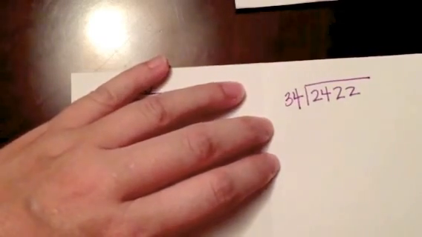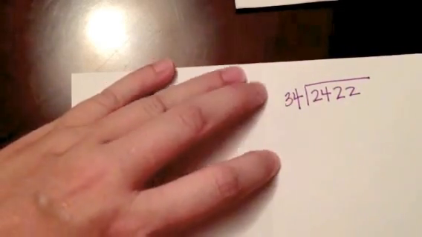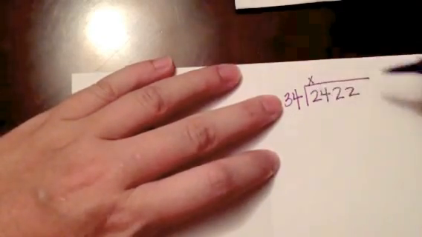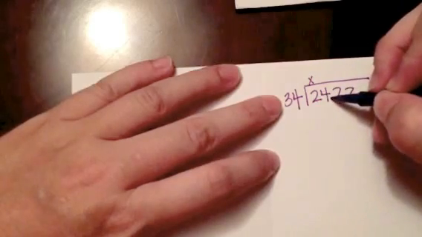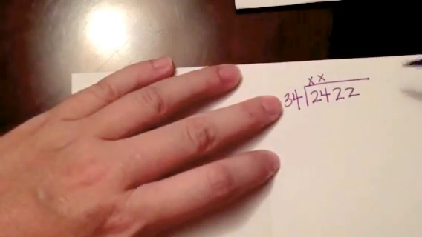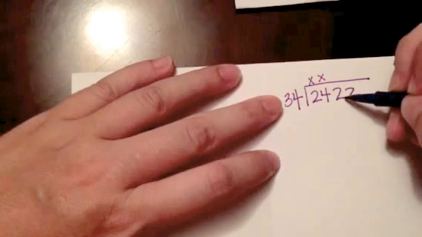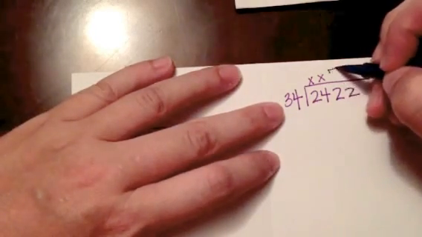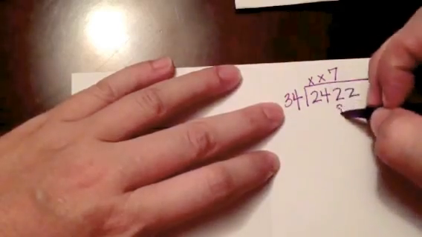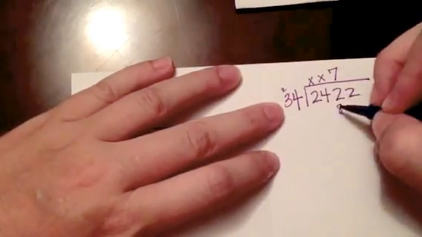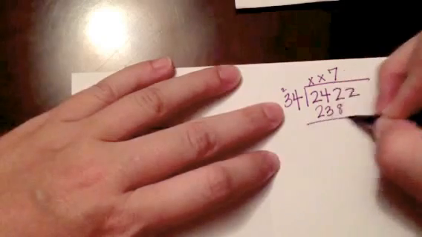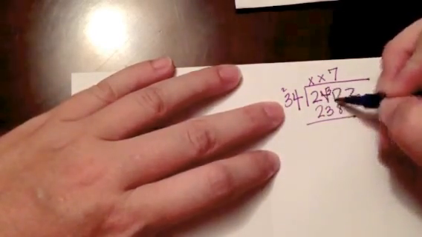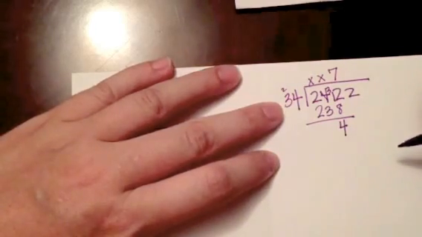All right, so this one is 2,422, and we're dividing it by 34. So 34 doesn't go into 2. And then I look at the 24. It doesn't go into 24. So now I'm looking all the way at 242. And 34 can go into 242 7 times. And 7 times 4 is 28. And so I get 238 when I multiply that out. And when I subtract, I'm left with 4.